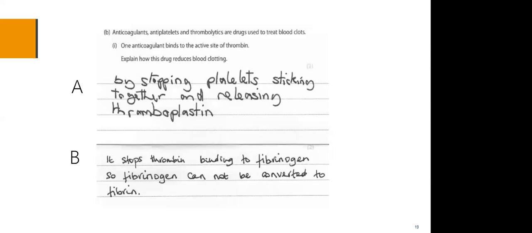Now, if you look at these two answers, the question is anticoagulants, antiplatelets, and thrombolytics are drugs used to treat blood clots. One anticoagulant binds to the active site of thrombin. Explain how this drug reduces blood clotting.